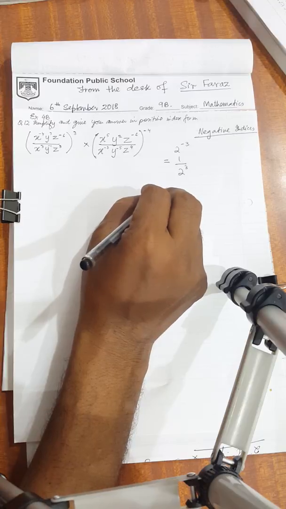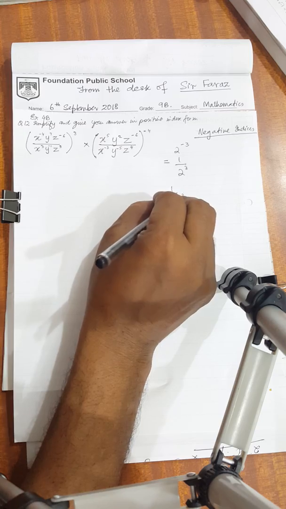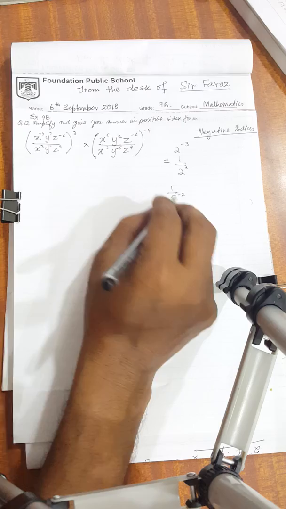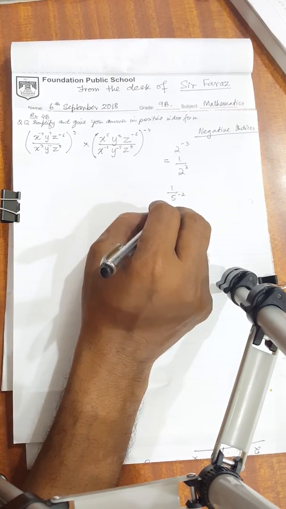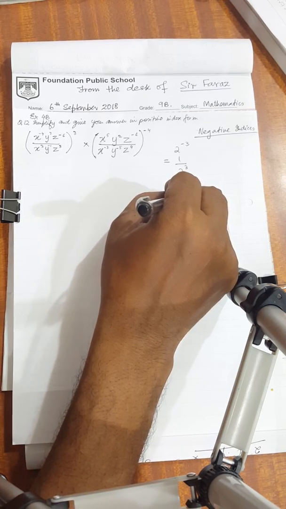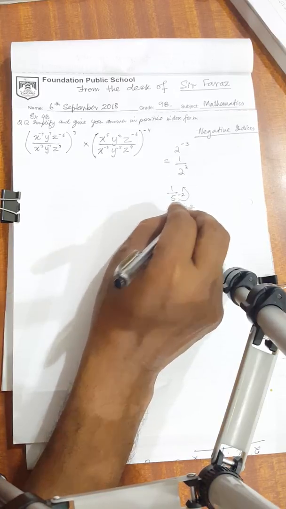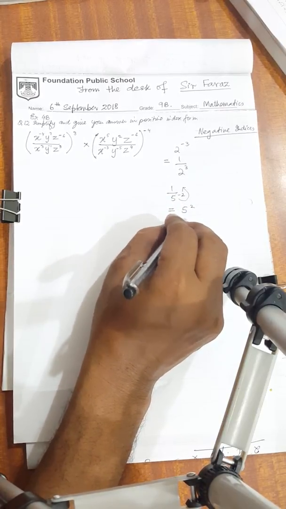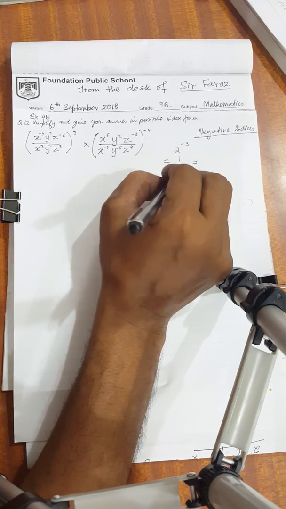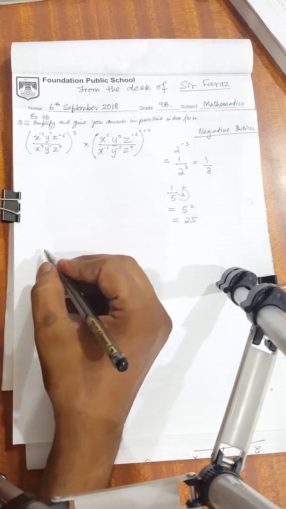Consider another example. 1 upon 5 raised to the power minus 2. Now this is the denominator, denominator 5 having negative power 2. So how to simplify this? This 5 raised to the power negative 2 moves in the numerator and it becomes positive 5 squared, and we know that 5 squared is equal to 25. The previous part can also be simplified as 2 cube is 8, 1 upon 8. Now let's do this question.